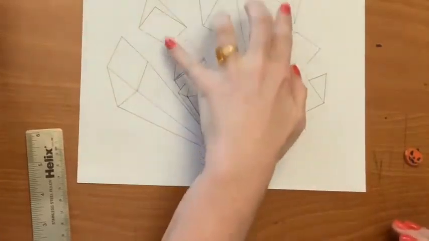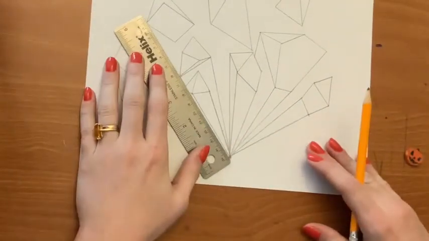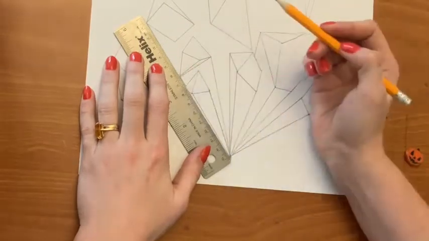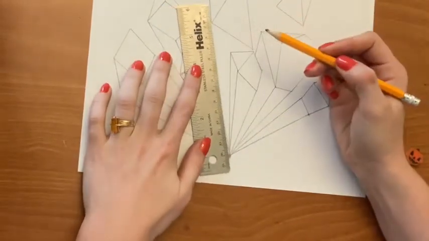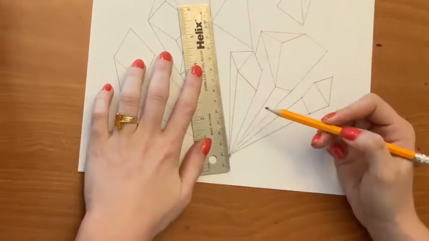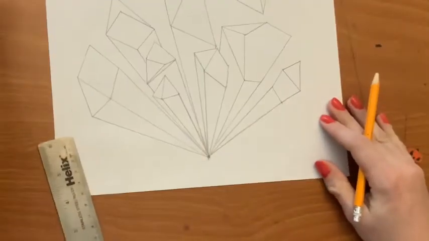So the crystals in the back row here are definitely going to have to be behind the front row, right? So I will make sure to stop my lines as soon as they hit the front crystals.